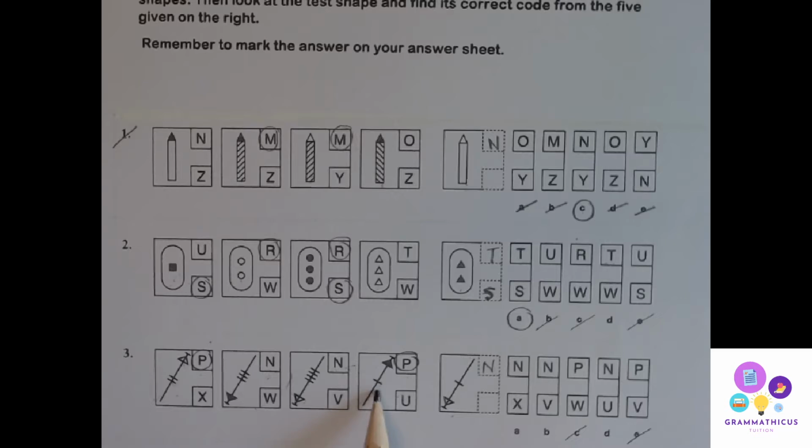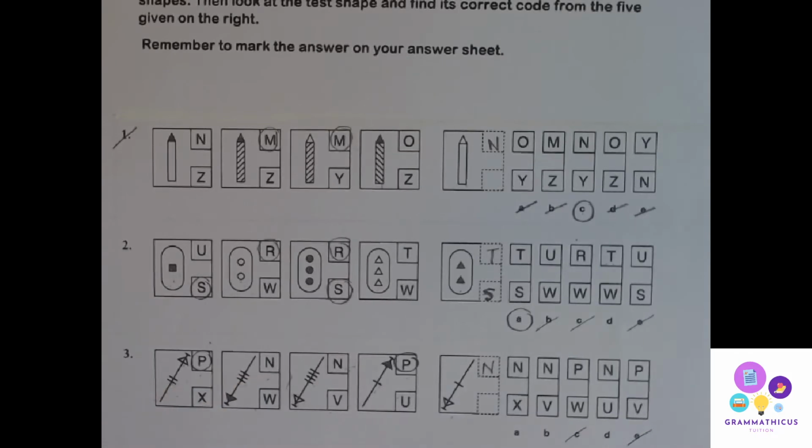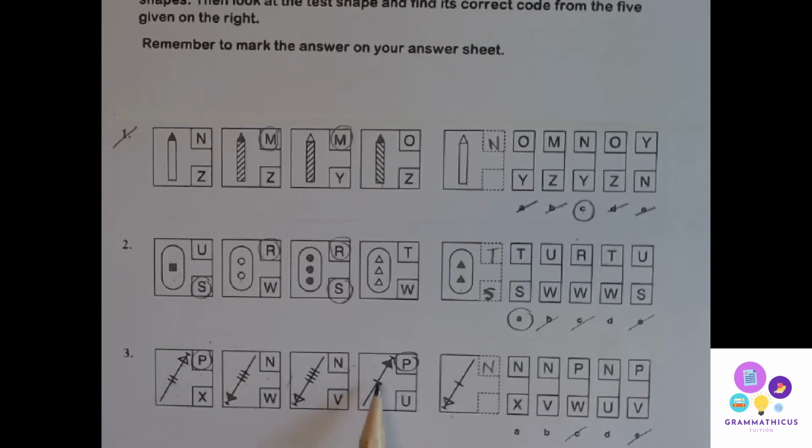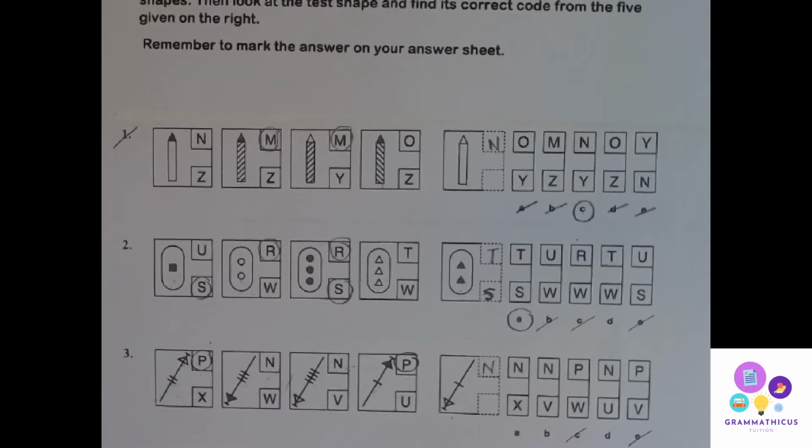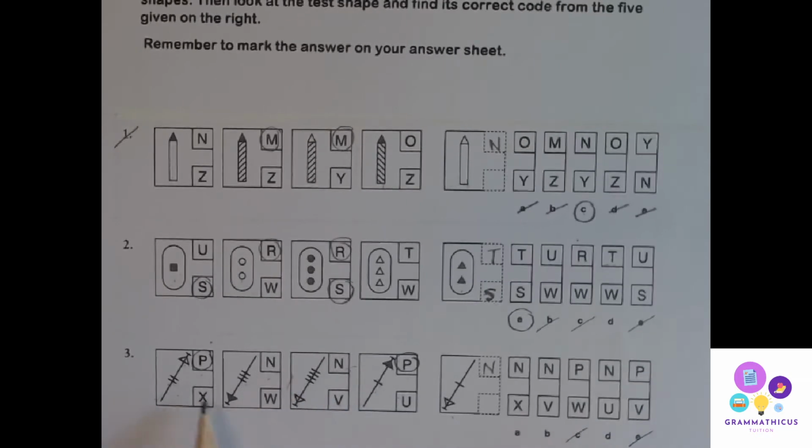Well, I can also see that in the middle of each of these arrows I have a selection of lines. In this one I have 1, in this one I have 4, here I have 3, and here I've got 2. So on each arrow I have a different number of lines, which would account for the different codes. So X must stand for 2 lines, W must stand for 3, V for 4, and U for 1.